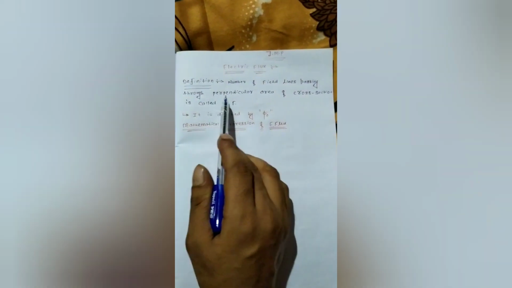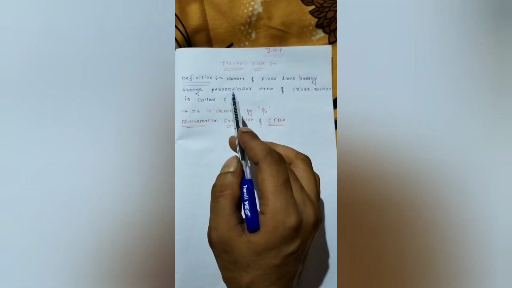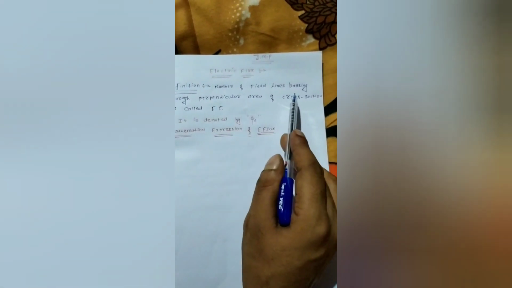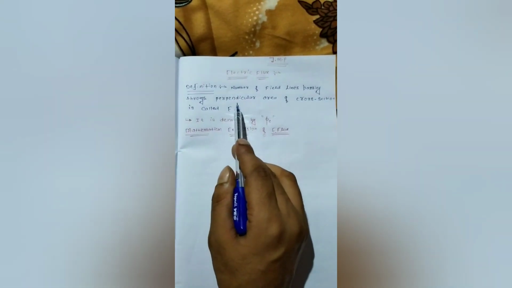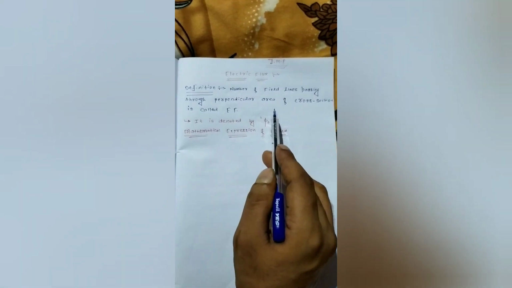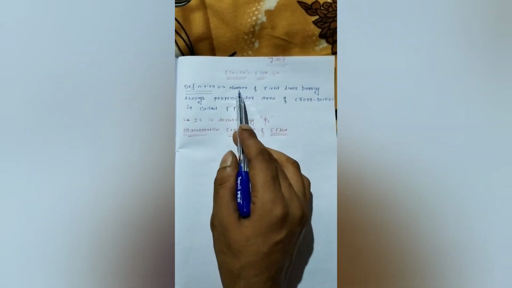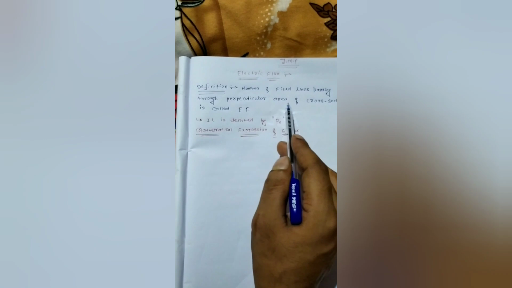So see, what is the definition? I have tried to write it in simple words. The number of field lines passing through a perpendicular area of cross section is called electric flux. You have to understand this one. It is represented by phi E.